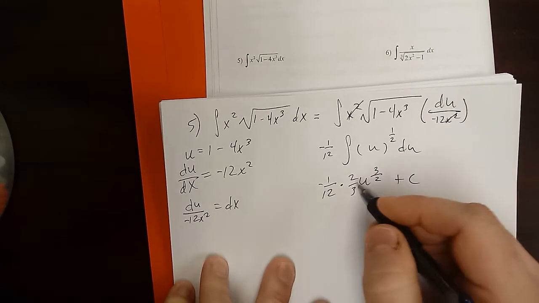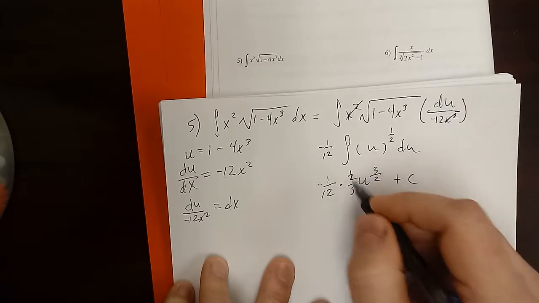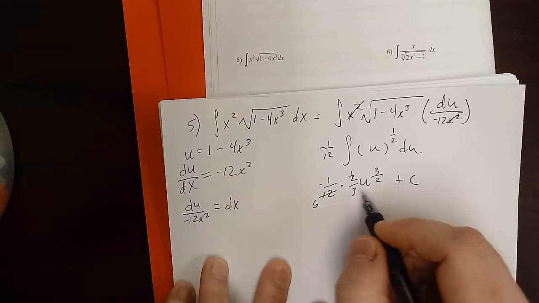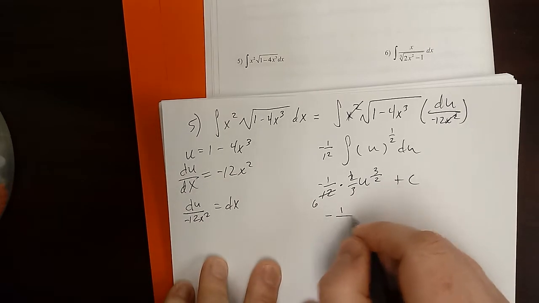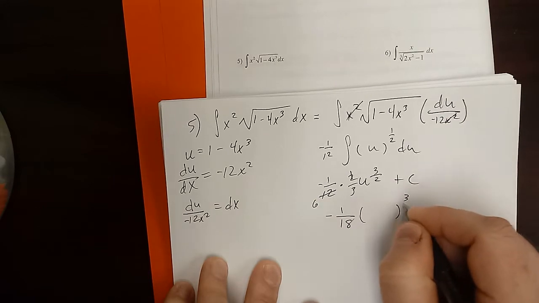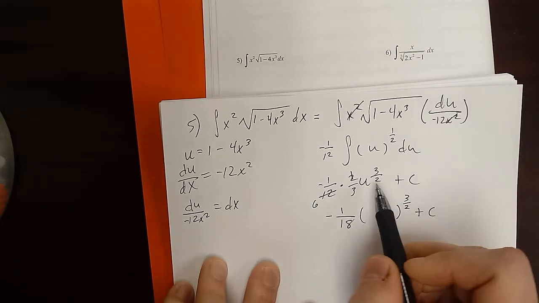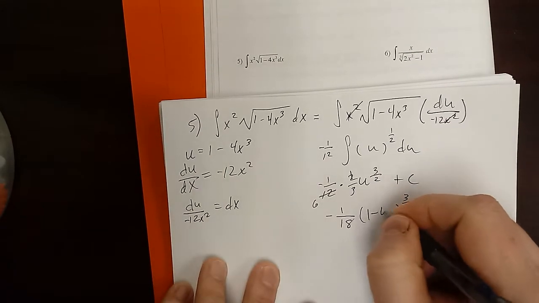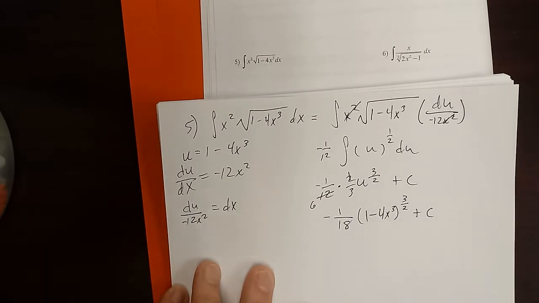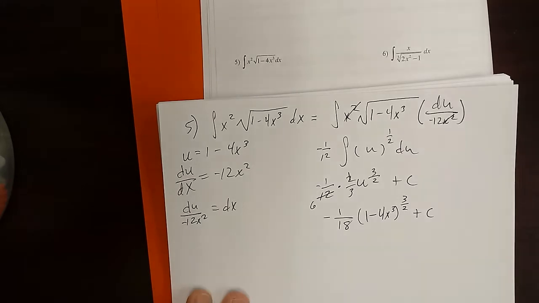plus c. And then let's see, 2 and 12, we can get 1 and 6 out of that. So then 3 and 6 gives us 18. So we have negative 1 over 18 u to the 3/2 plus c. u was 1 minus 4x cubed. So really powerful stuff here. And then we reach the next problem.